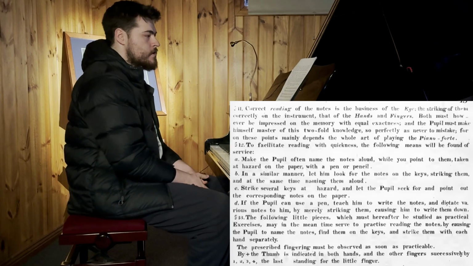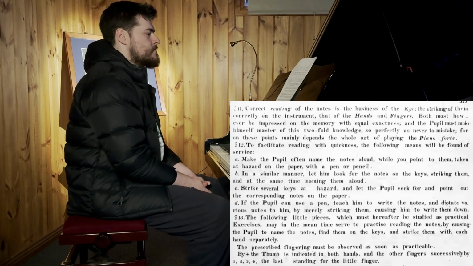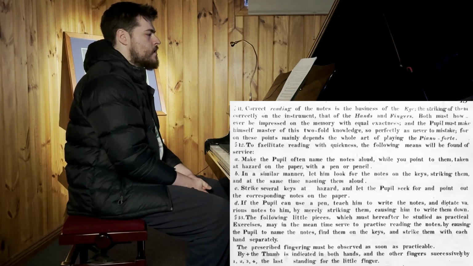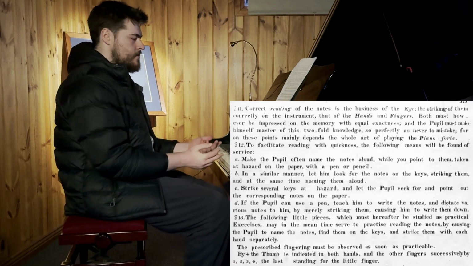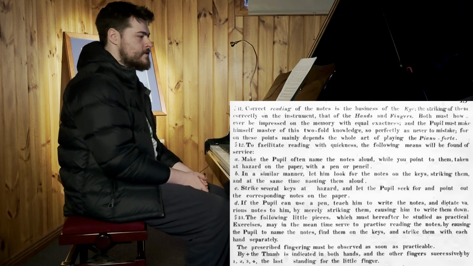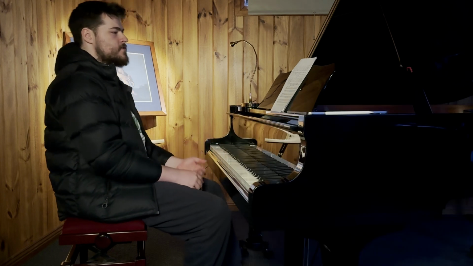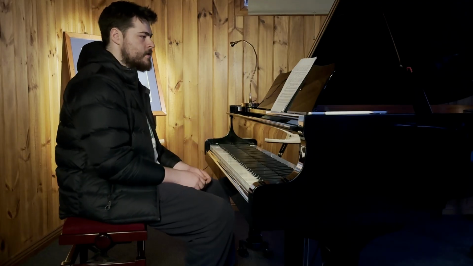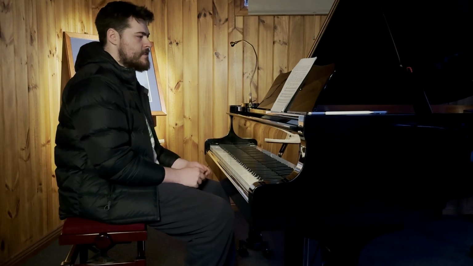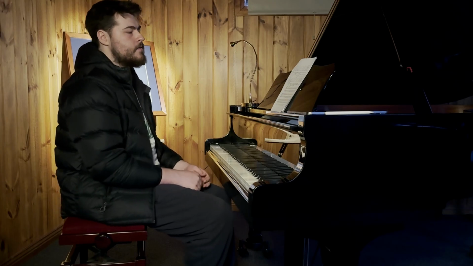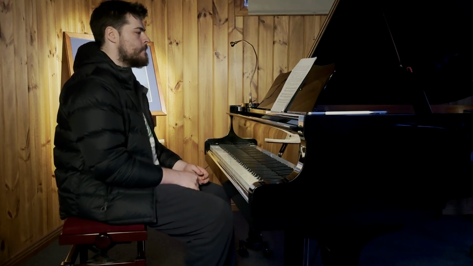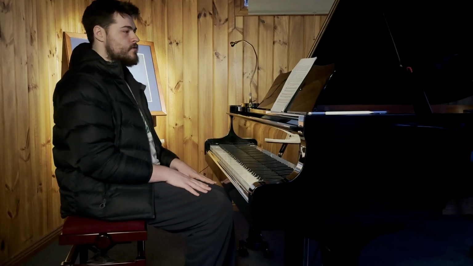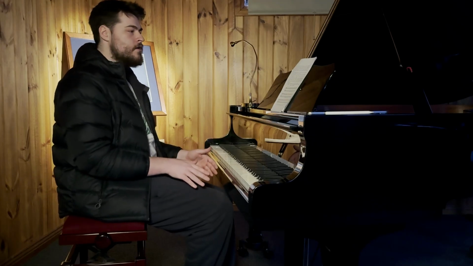So the following little pieces may in the meantime serve to practice reading the notes. This is the first exercise which we're about to get into: to practice reading the notes and to strike the notes hands separately, but then to really study it as a piece of music to learn to play. That brings us to the end of this portion of the video.